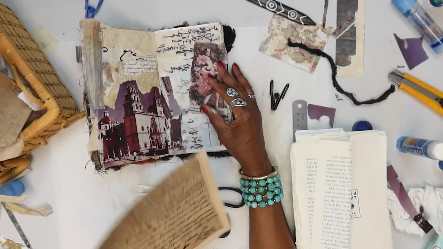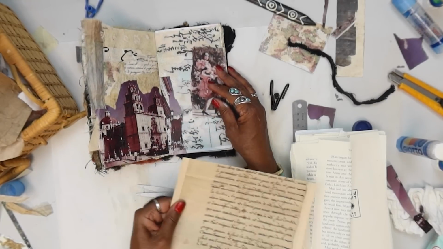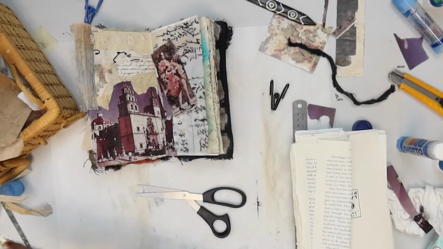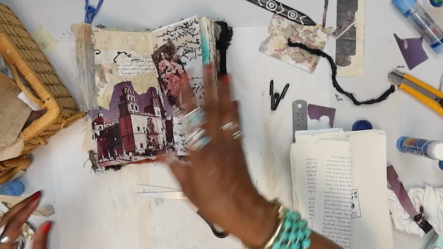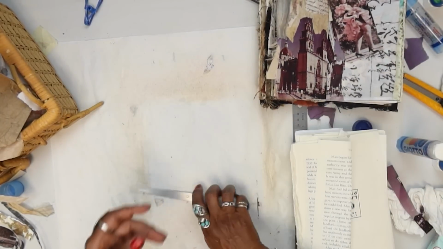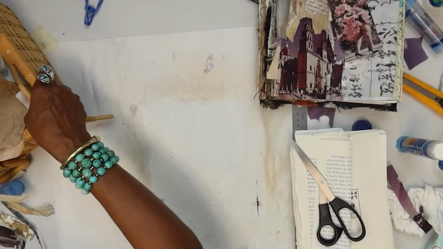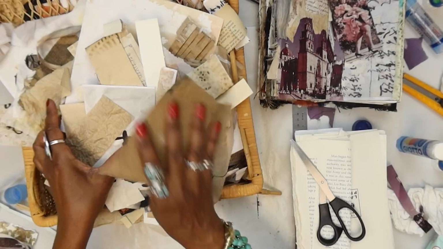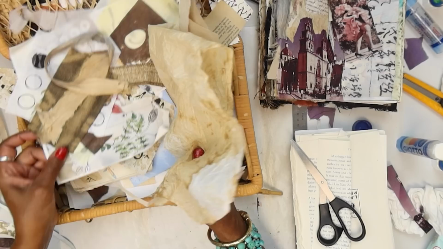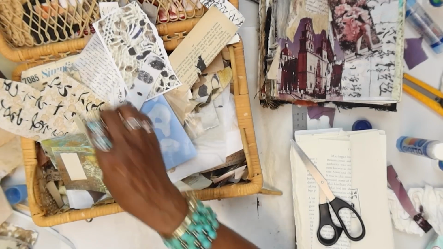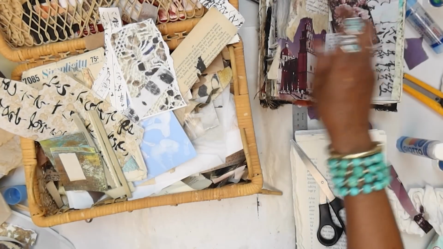I want to use, but this color is too strong, I feel, for over here. So what would be good is if I can go into this little basket here, smooth this over, and find some lighter color. Let me move all of this because I've already looked through this. I know I have some, this is good.